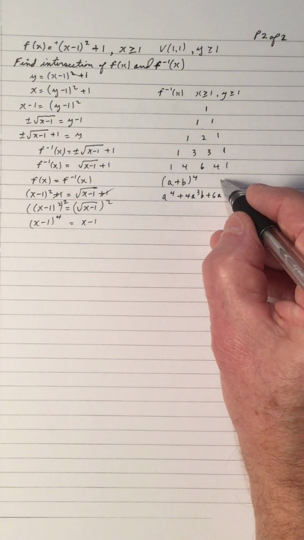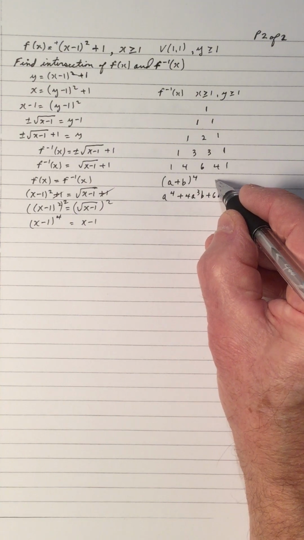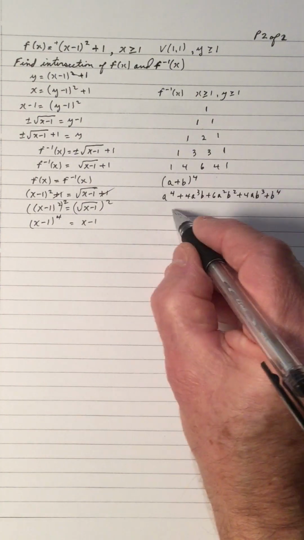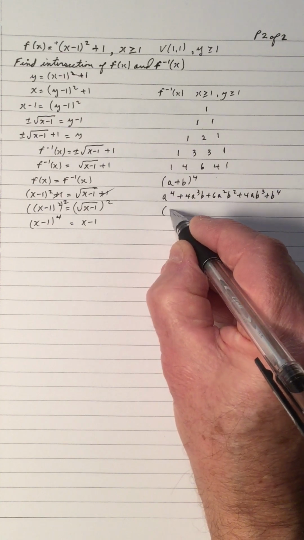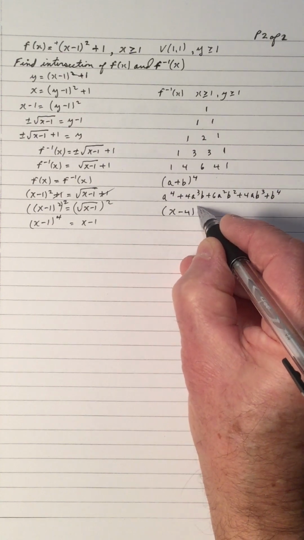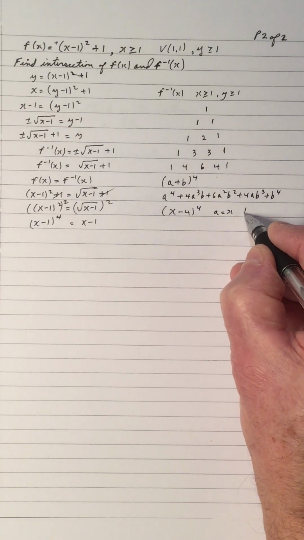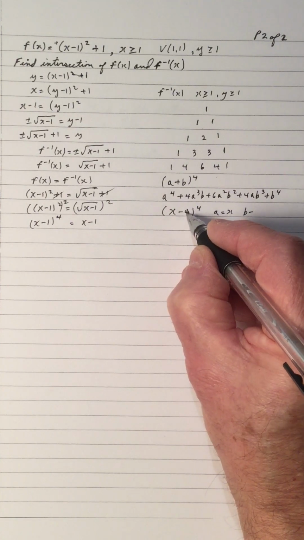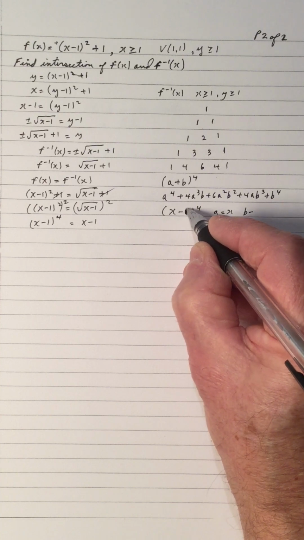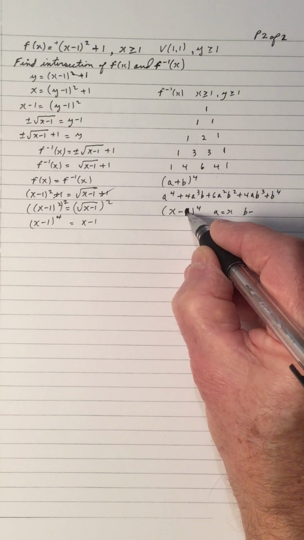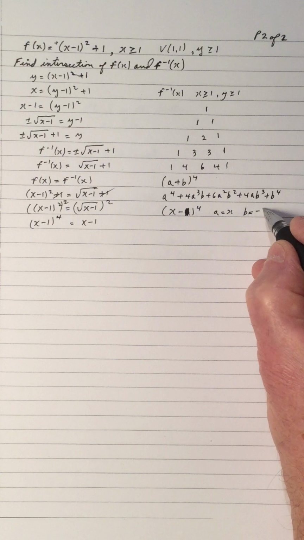So when we have x minus 1 to the fourth power, that means a is x and b is negative 1. Actually, there should be a 1 there. I put a 4 down. Again, one of those little errors, got to be careful.